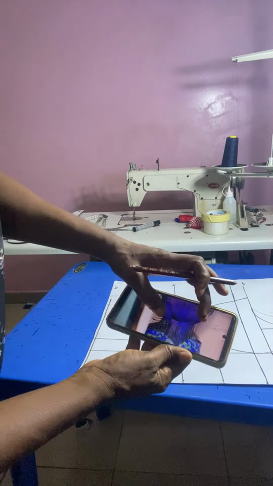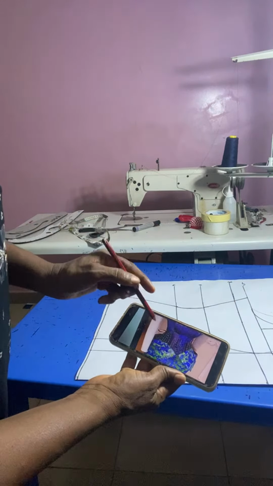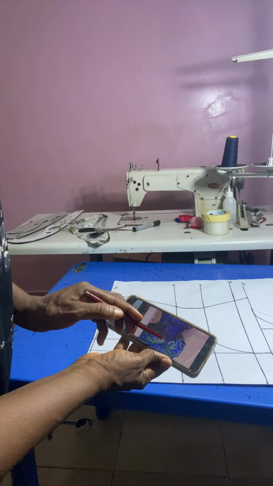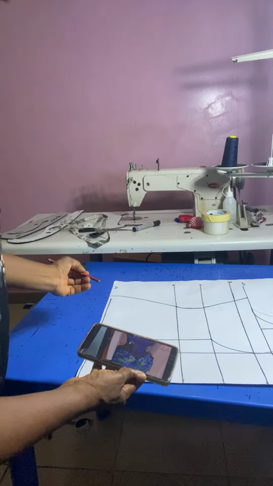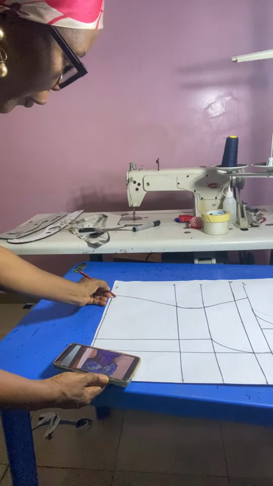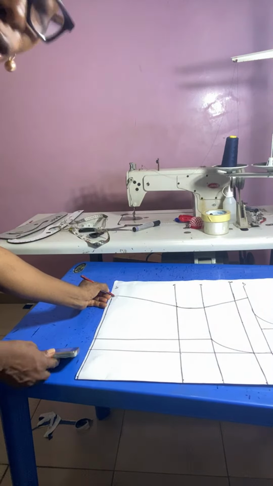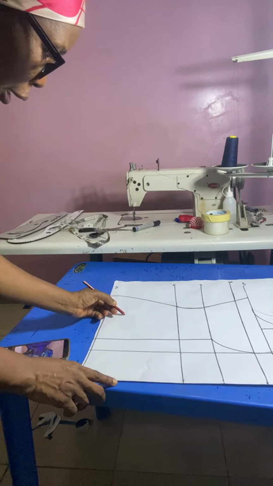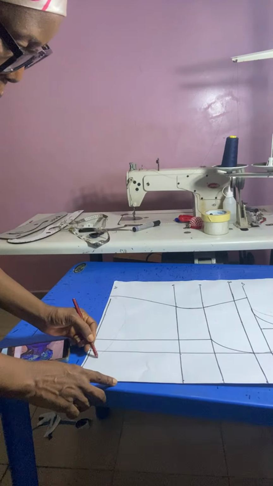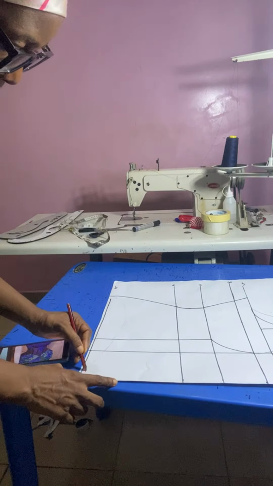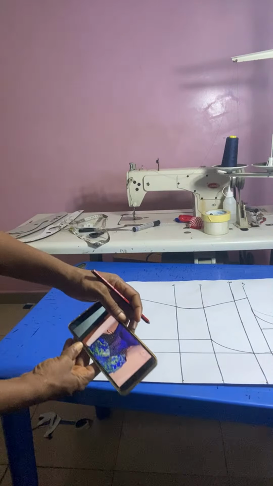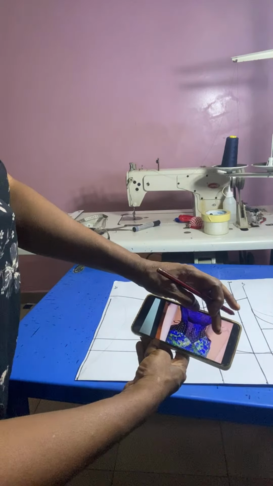So like I normally say, always check. Can you see where the curve came from? It's just a small slight curve. Can you see? Let me show you guys. I'm just using my hand to do a rough sketch. Can you see? This is how this particular basque is. You see the way it came.